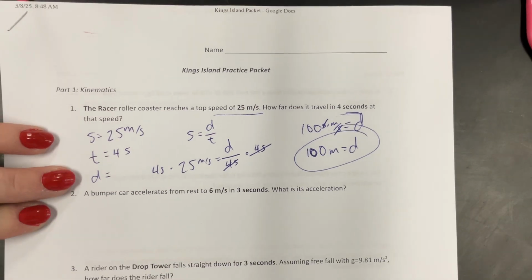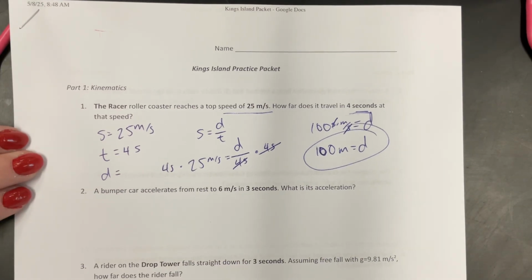Will you guys do me a favor and circle your answers as you find them? That really helps me when I'm looking at these to see if you know what you're doing, especially since there's not enough space to work from the top down. Since you have to keep working from left to right, it's hard to see sometimes.